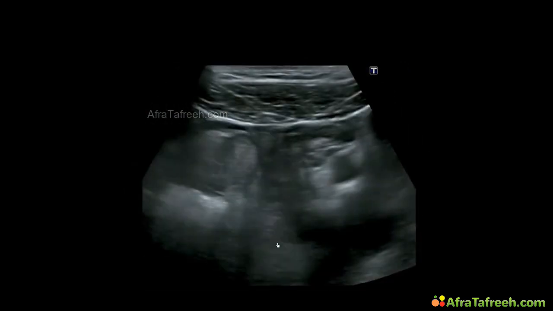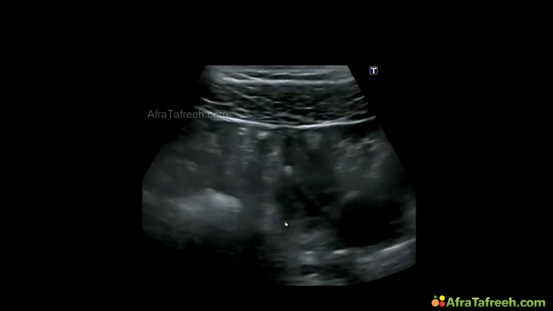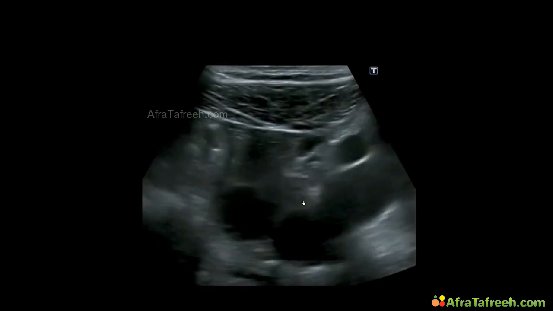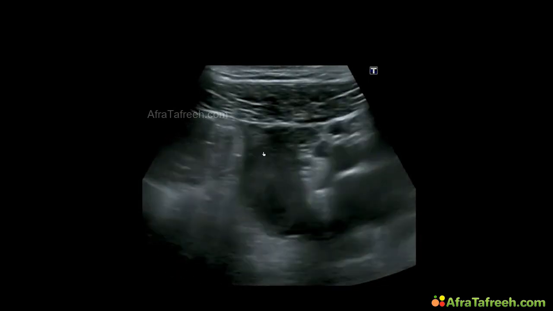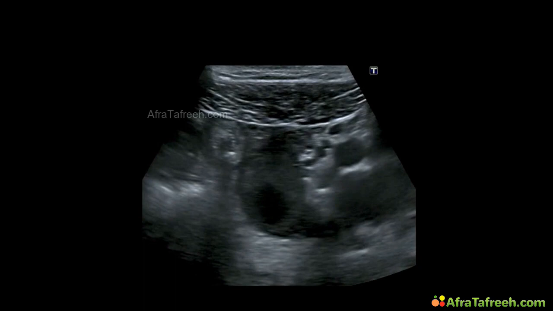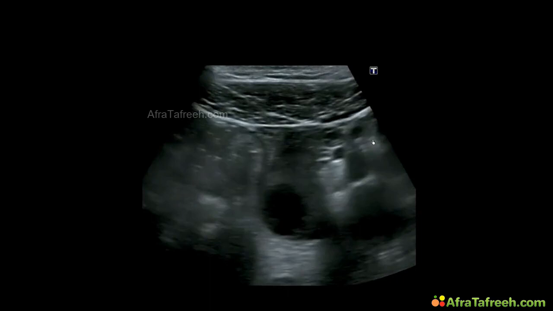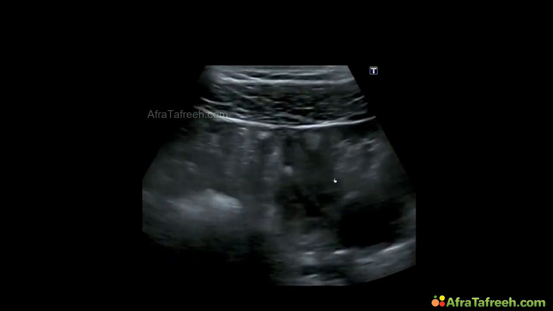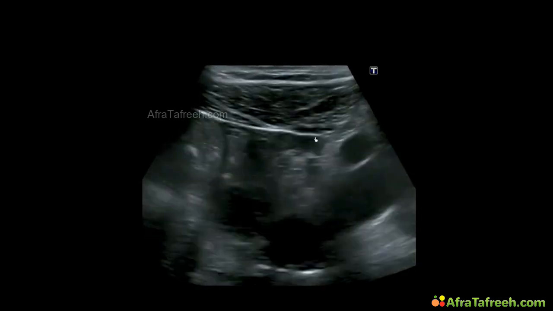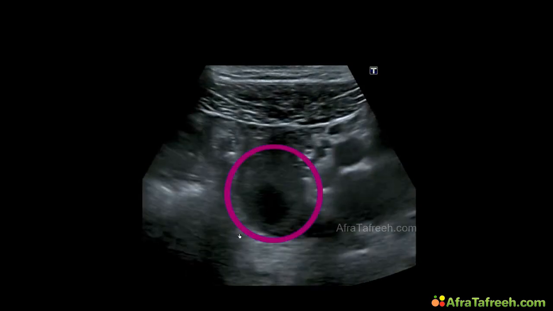In this particular case, we used a linear probe to get a better resolution in the near field, and we can easily detect this oval-shaped ovary over here with an up to 1.5 centimeter cyst in this area. And once again, you will detect iliac vessels on the lateral side of the picture and the ovary over here.